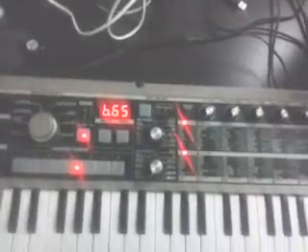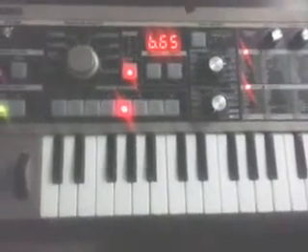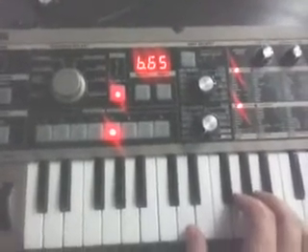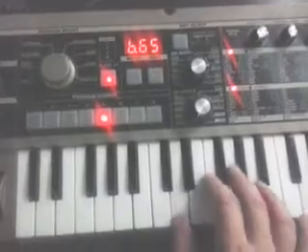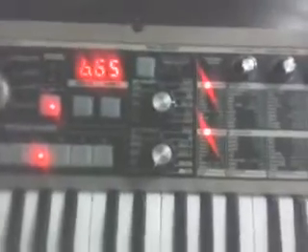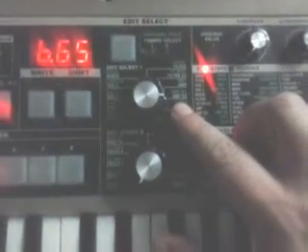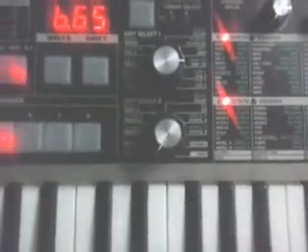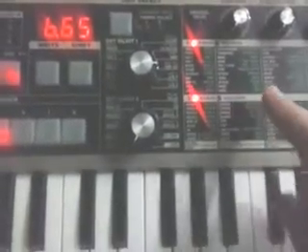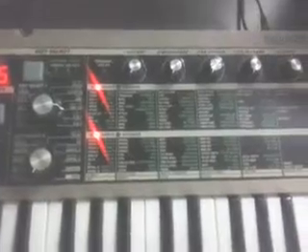Well, first I chose a pattern. This synthesizer works with patterns. I chose a pattern named Big 6. Hear it for a moment. Using this button here named amp EG, it assigns to these four knobs the attack, decay, sustain, and release options of the notes.